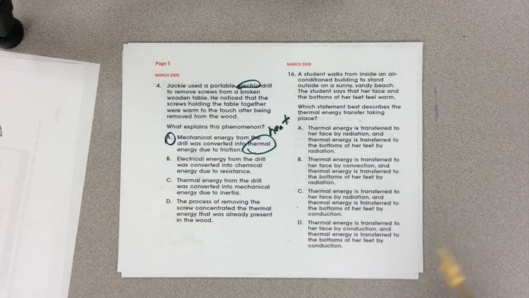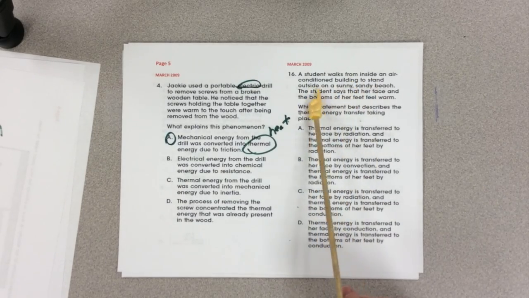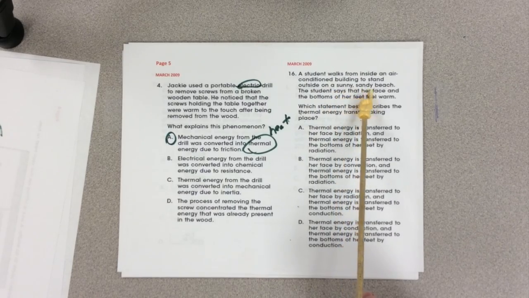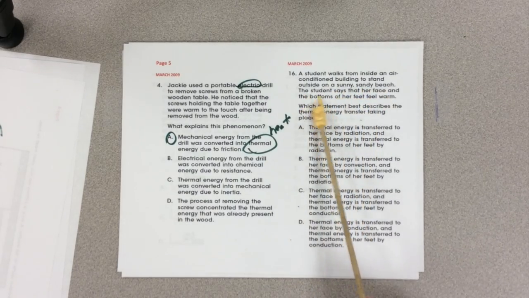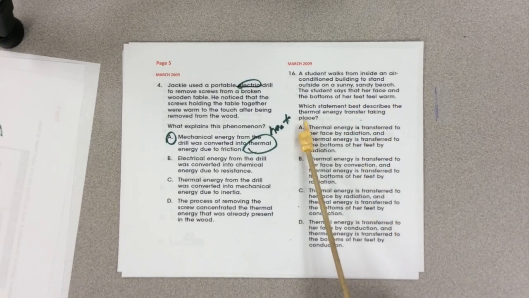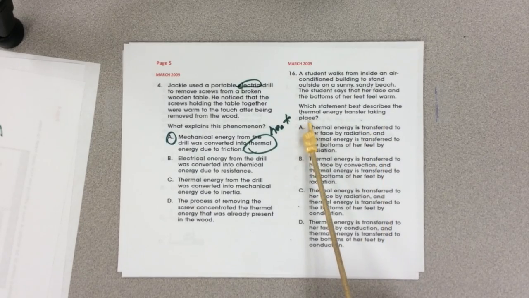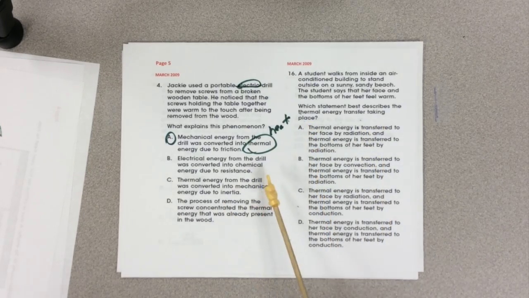Another question here. A student walks from inside an air-conditioned building to stand outside on a sunny, sandy beach. The student says that her face and the bottoms of her feet feel warm. Which statement best describes the thermal energy transfer taking place? So again, it's about heat.